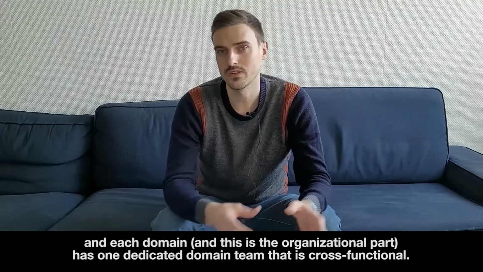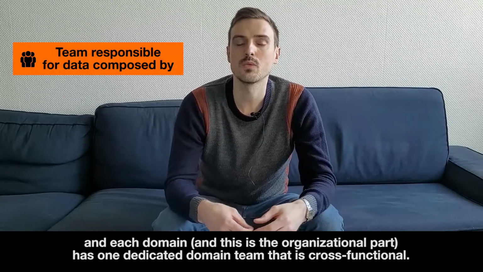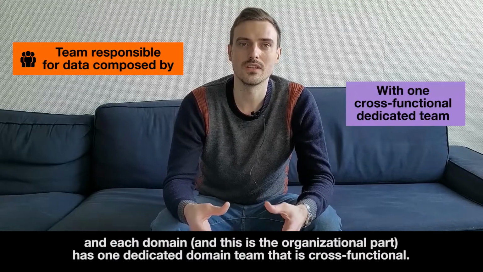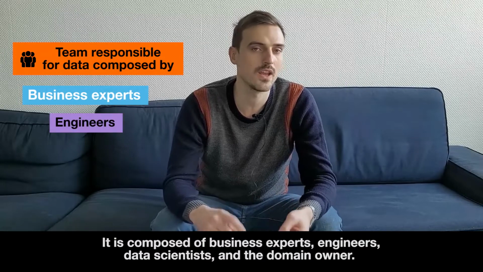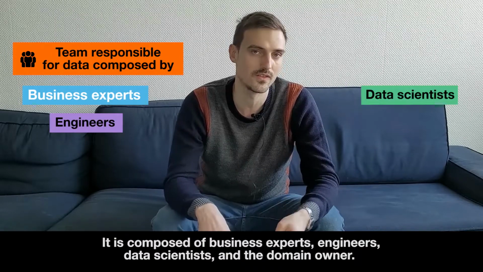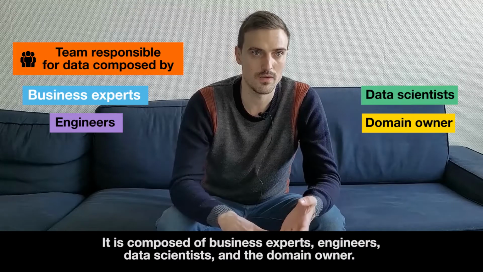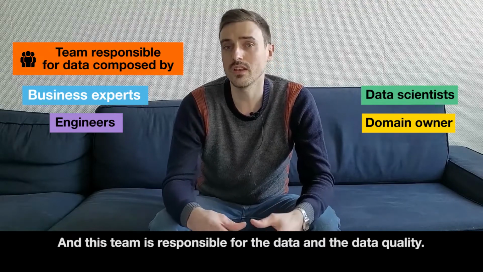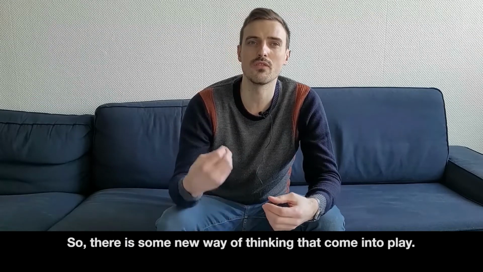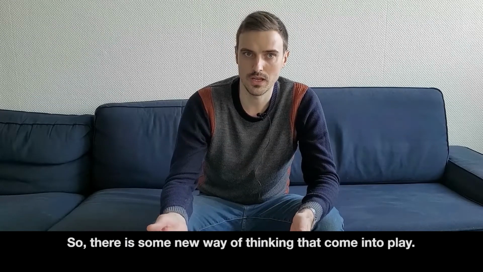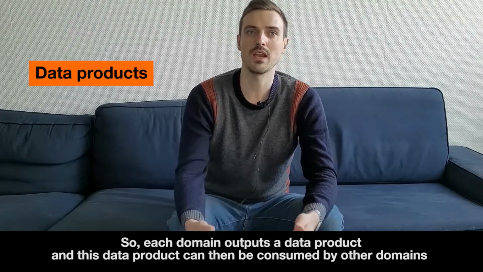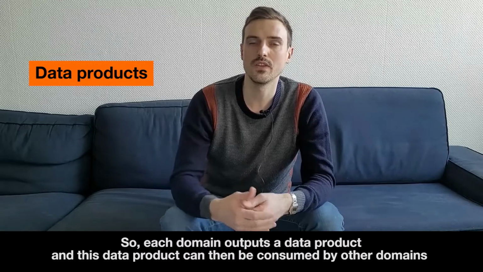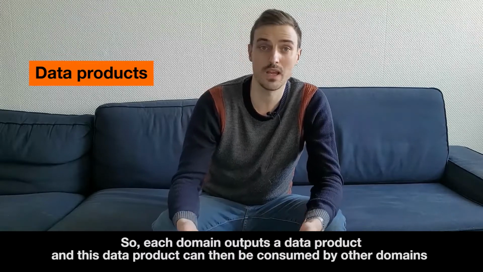And each domain, and this is the organizational part, has one dedicated domain team that is cross-functional, that is composed of business experts, engineers, data scientists, and a domain owner. And this team is responsible for the data and the data quality. So there's a new way of thinking that comes into play, the thinking of data products. So each domain outputs a data product, and this data product can then be consumed by other domains.